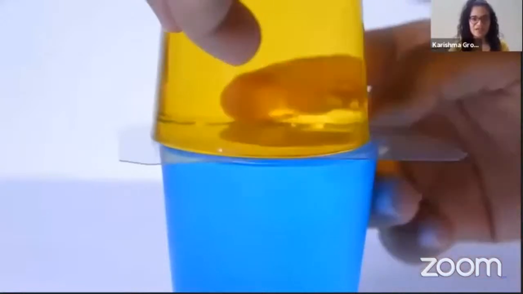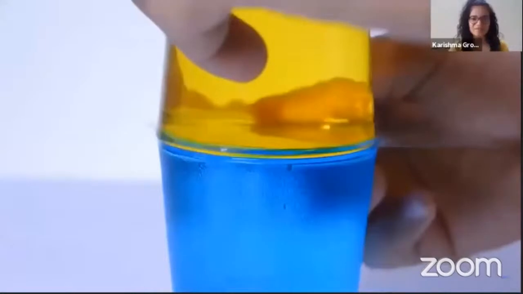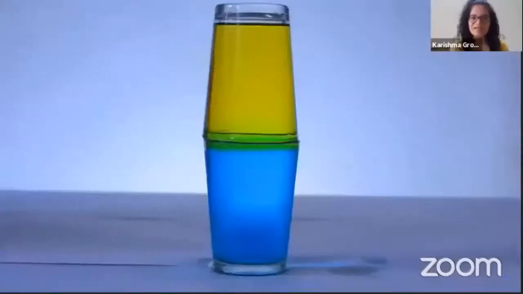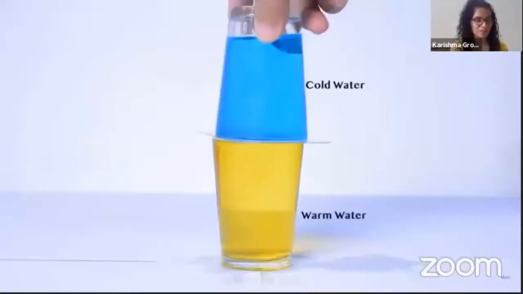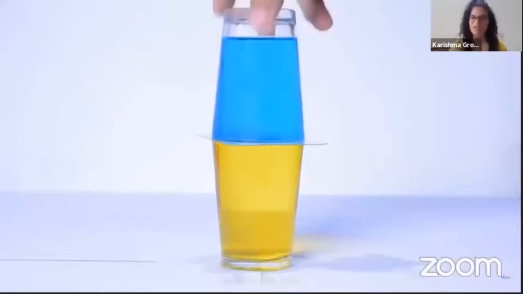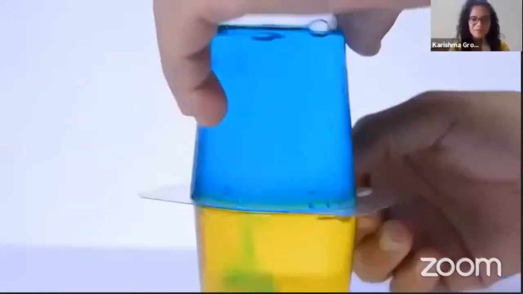So we have done this experiment. We know why the lid won't fall down. Okay, I'll explain it again. Just watch it very carefully. Did you see? The water did not mix. Let's try the other way around now. Hot water at the bottom and cold water at the top.